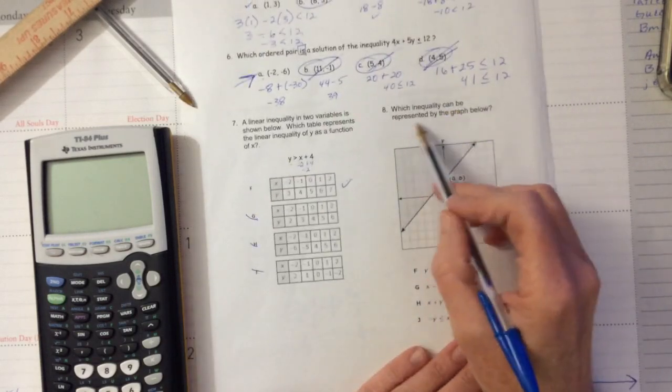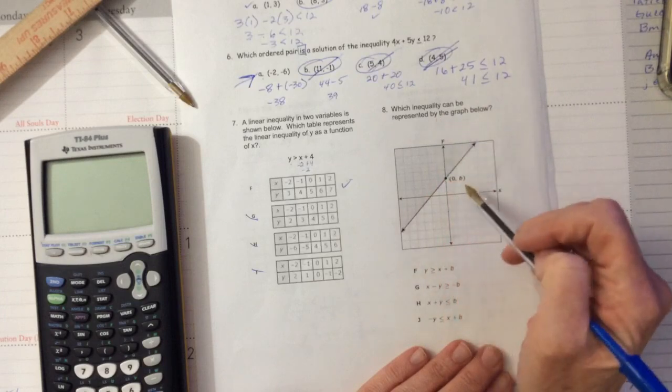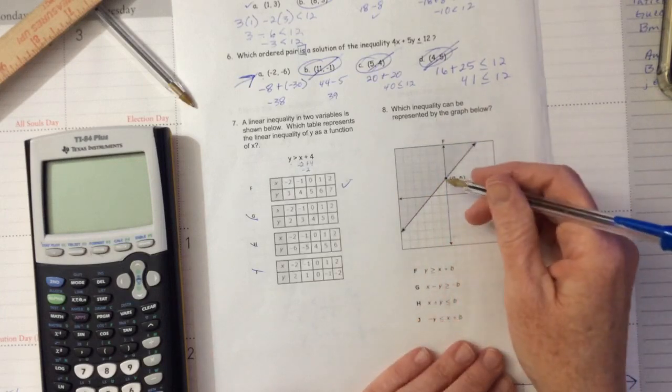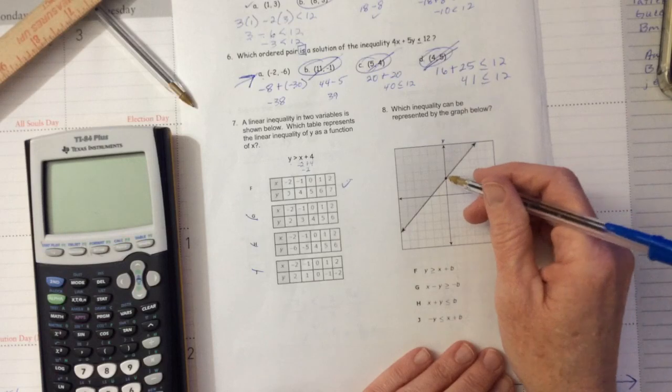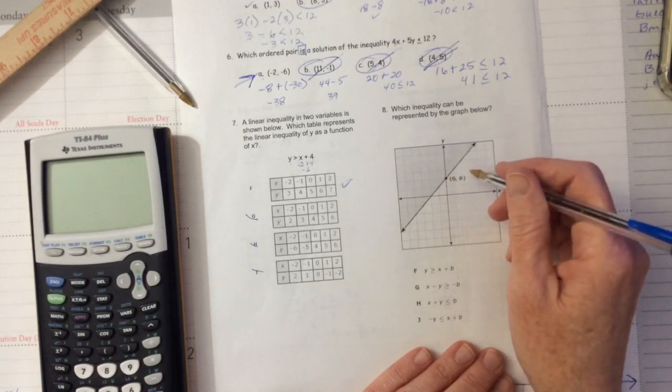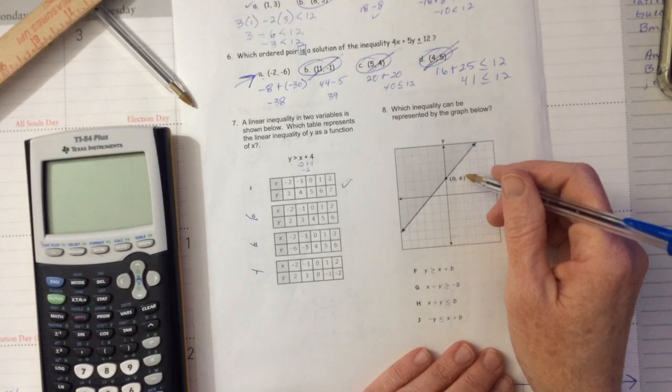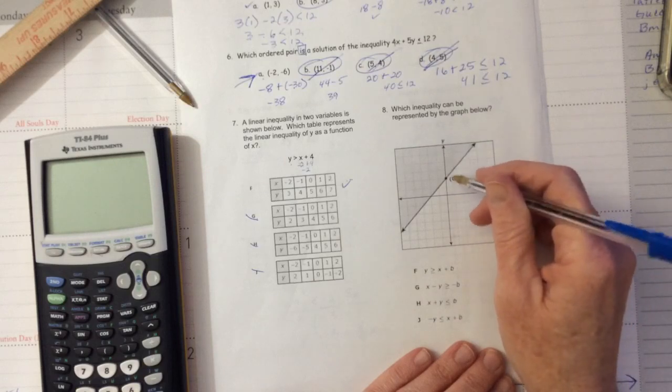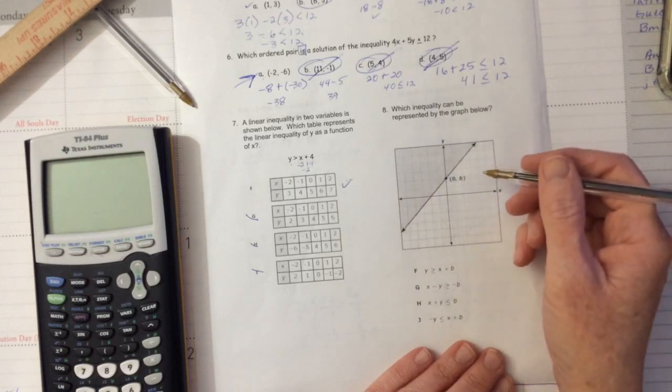Which inequality can be represented by the graph below? Okay, well, they're telling us that the y-intercept is 0 and b.